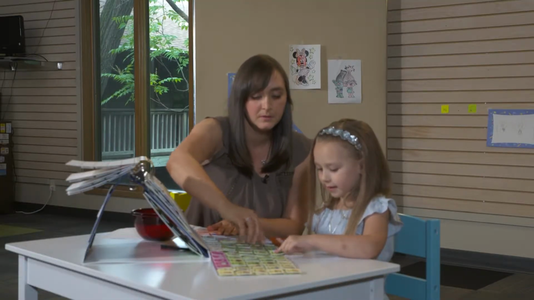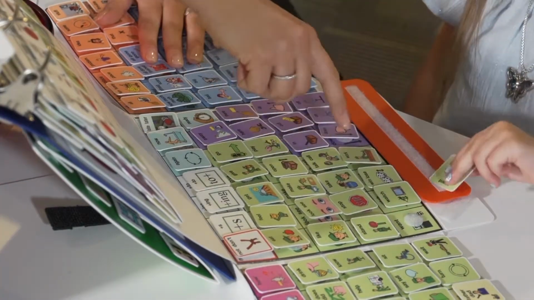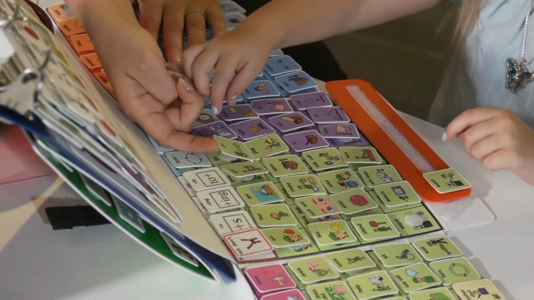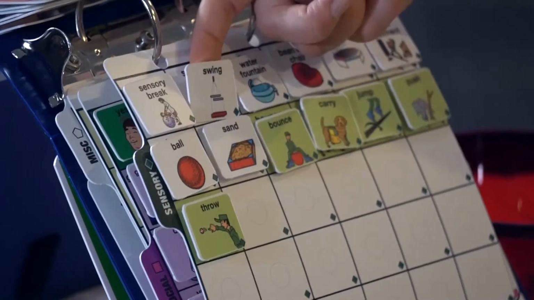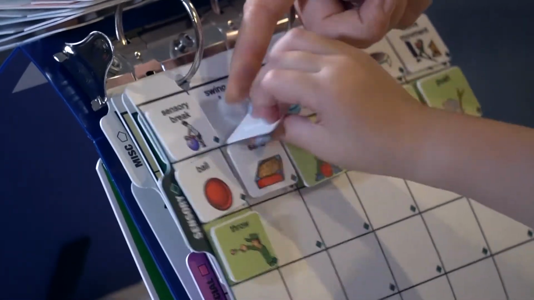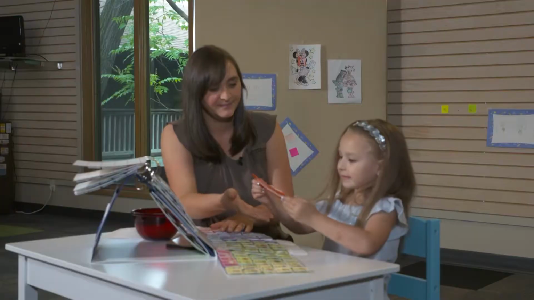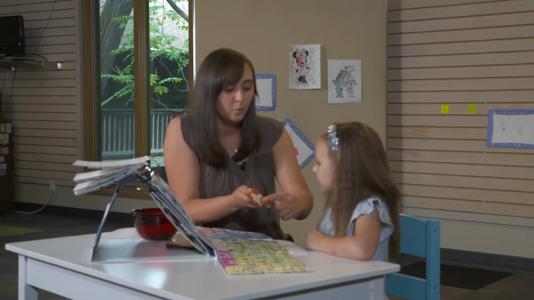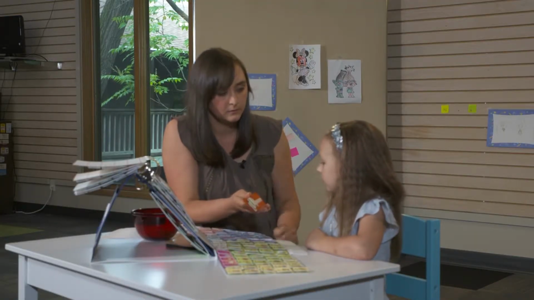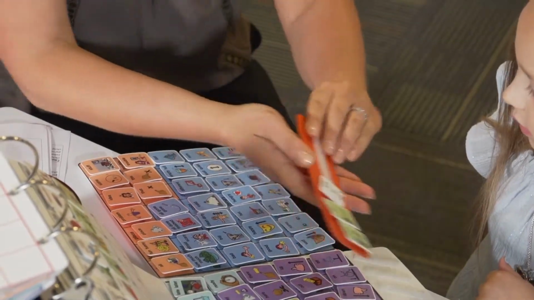Want to go on the swing. Yeah, want, go, swing. Want, go on swing. Okay?